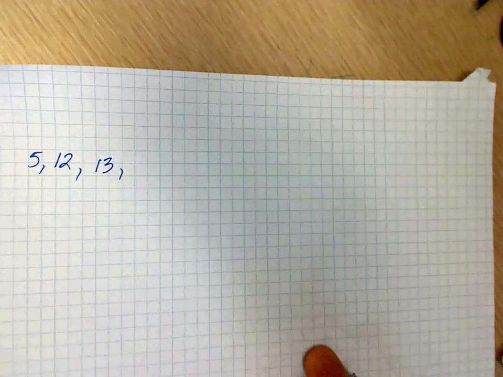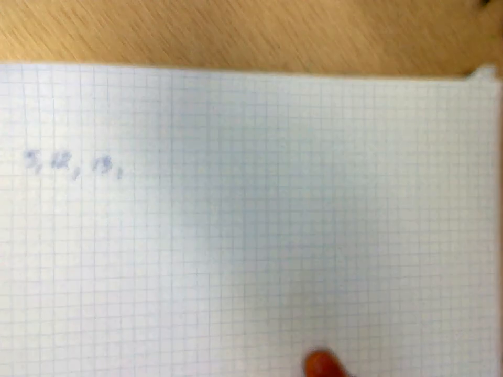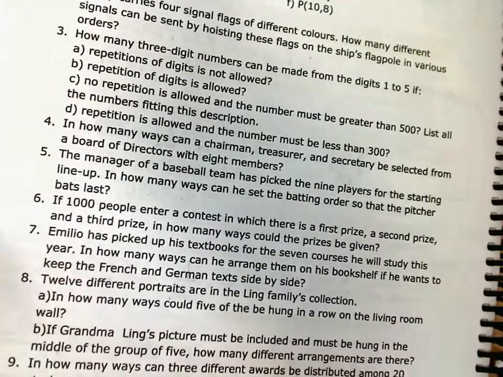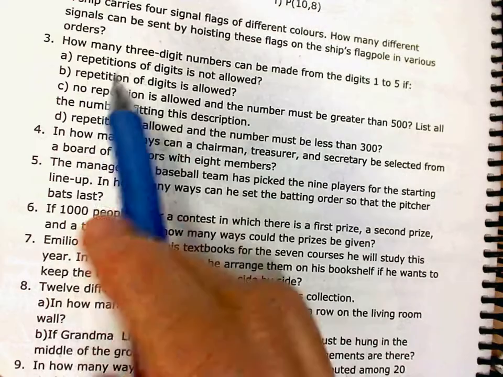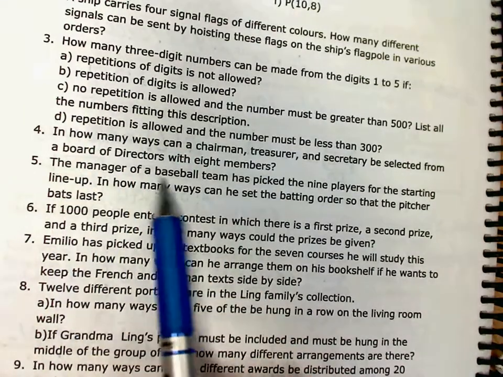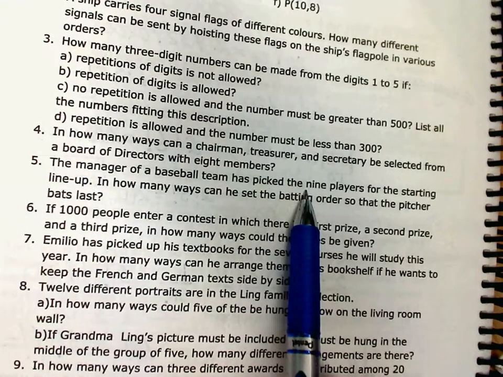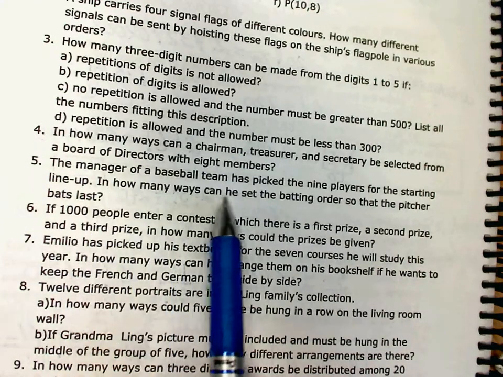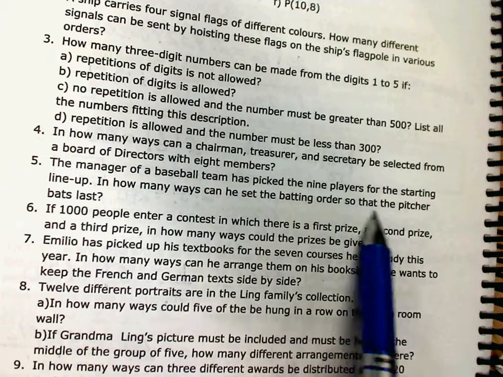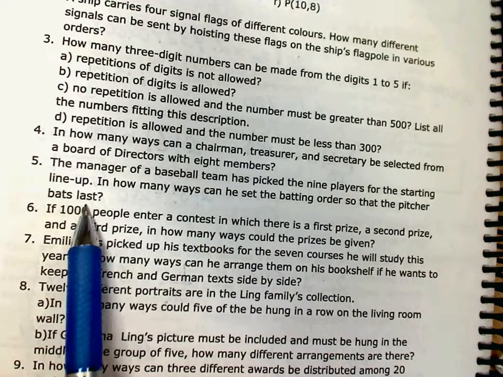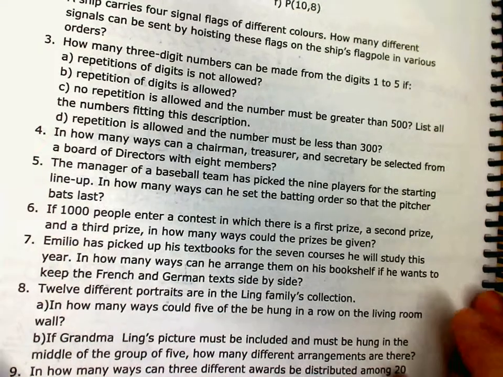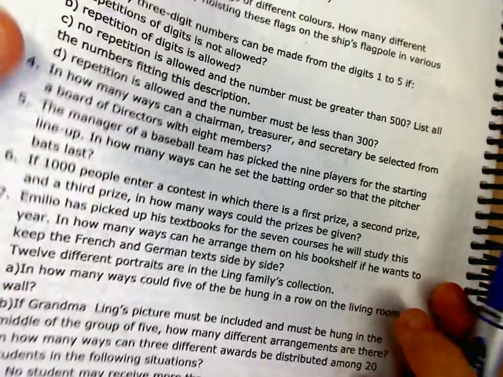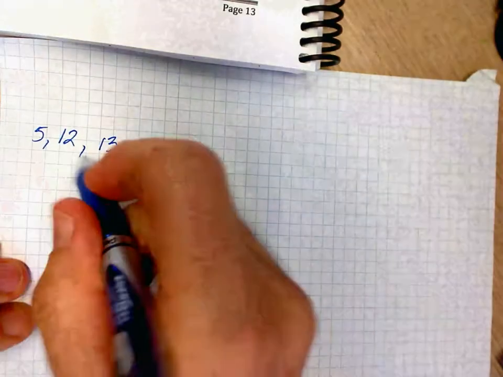Okay. So number 5. I'll put it here because I think it will help people on the internet. The manager of a baseball team has picked 9 players for the starting lineup. In how many ways can he set the batting order so the pitcher bats last? So I'm assuming there's only one pitcher.